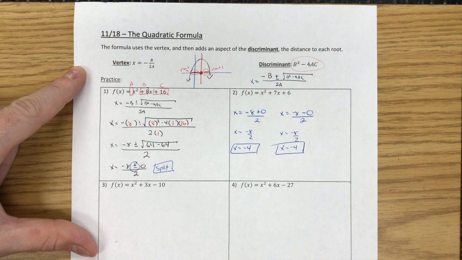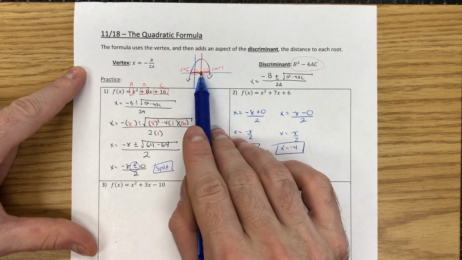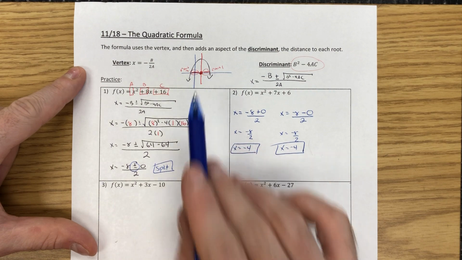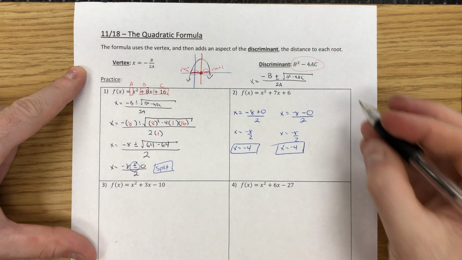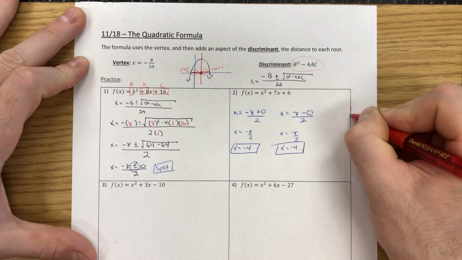Awesome. So we notice that the discriminant here is a 0, so that must mean that my vertex has no distance between the roots. Let's just use this line for example. Let's say this is the line of the vertex.